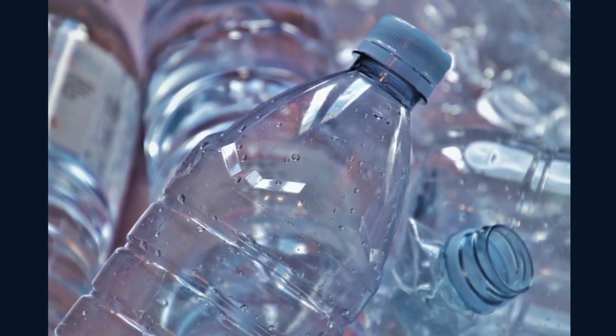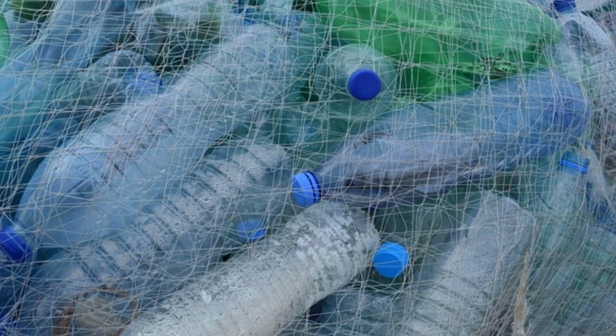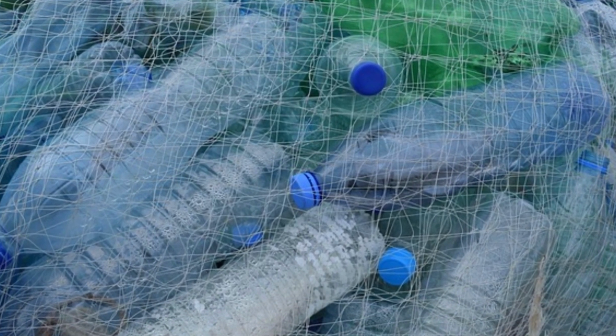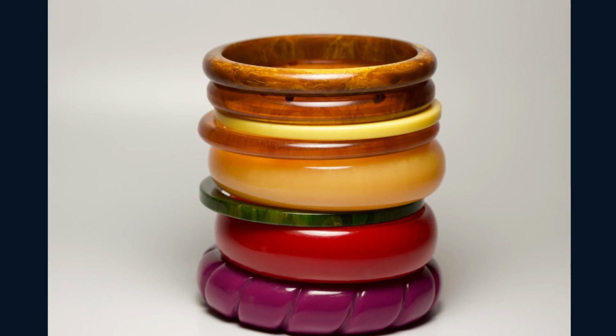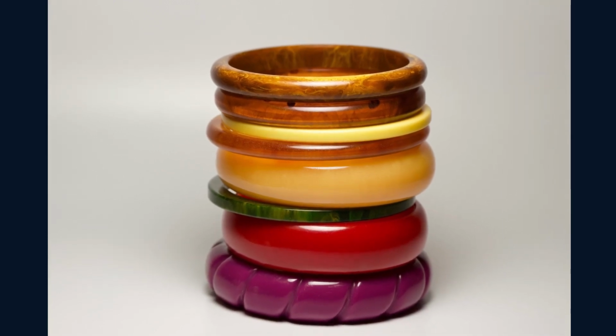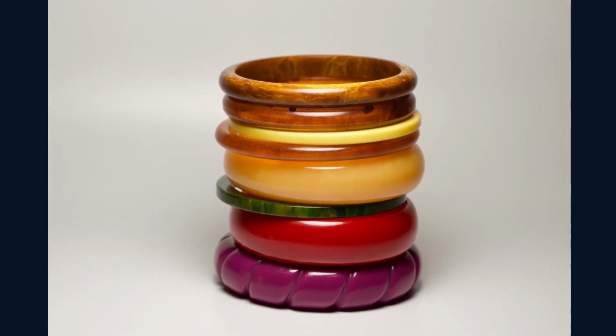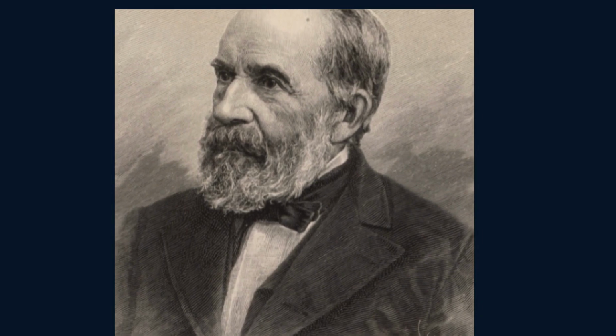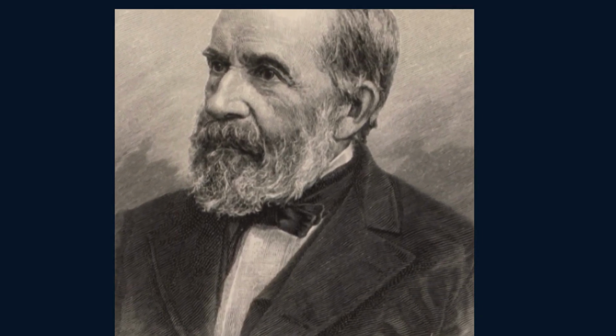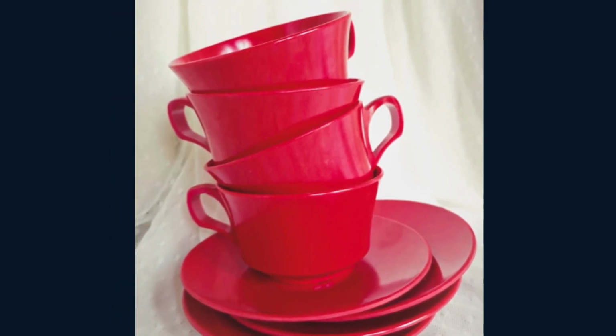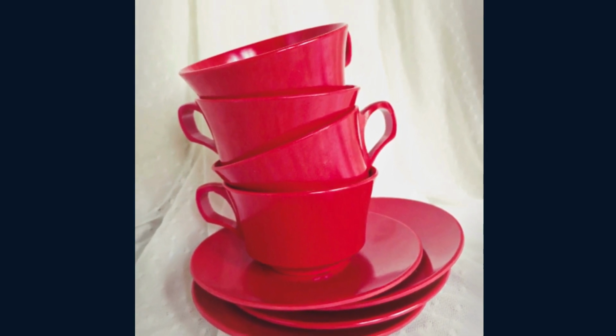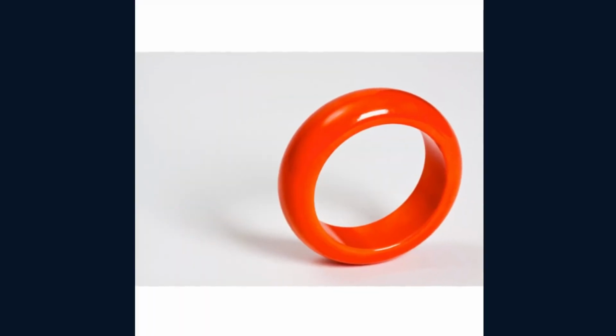Plastic, as we know it today, was invented in the early 20th century. The first fully synthetic plastic, Bakelite, was developed in 1907 by Belgian-born American chemist Leo Hendrik Baekeland. Bakelite was a thermosetting phenol formaldehyde resin, which marked a significant breakthrough in the development of synthetic materials.